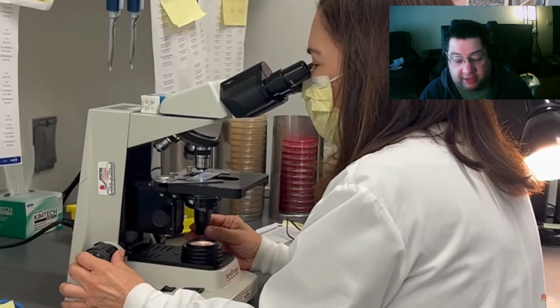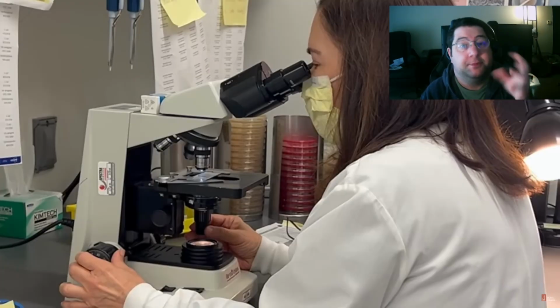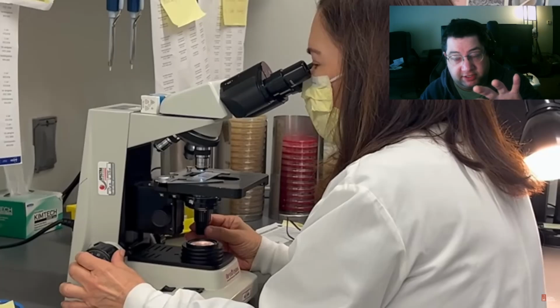But the way that reading mycology plates works is you're not just looking at the top side, like in bacteriology. You're looking at the reverse side of the plate as well.